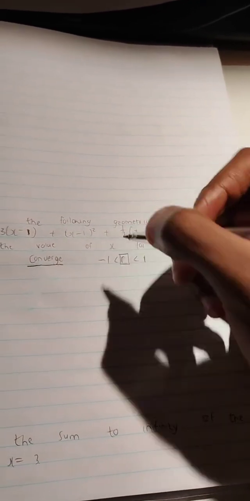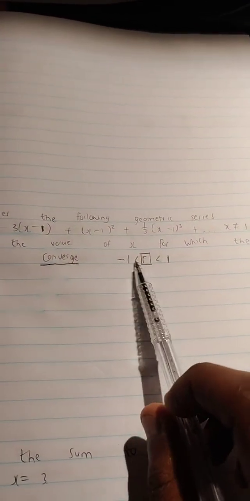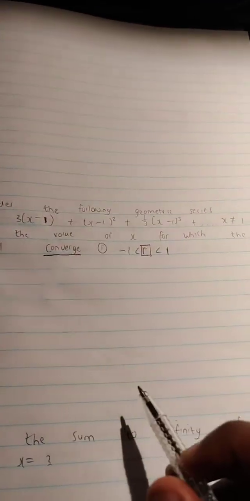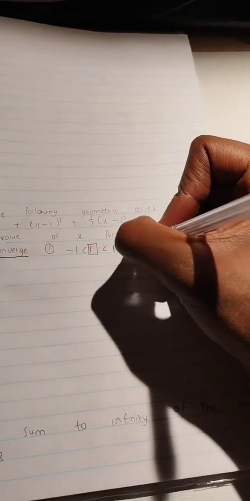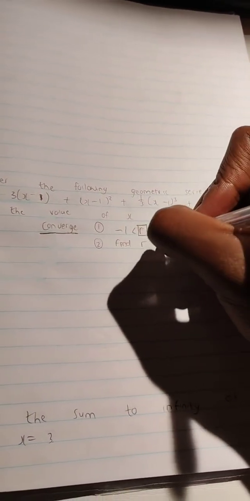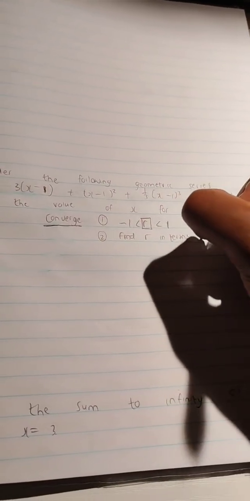So what do we need to find if we know a series that converges has r greater than -1 but less than 1? Tina, we want the value of x for which this series will actually converge. So this is our starting point. We know that about converging series. Secondly, that means we need to find r in terms of x.